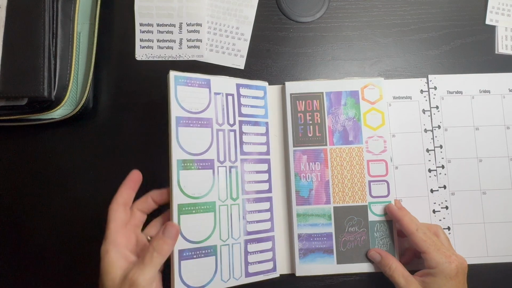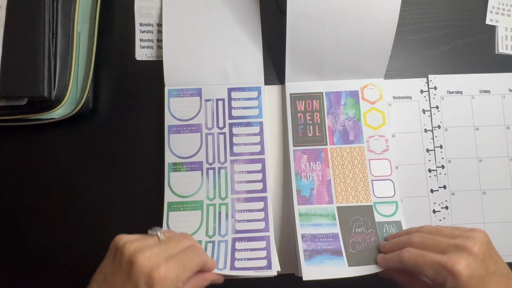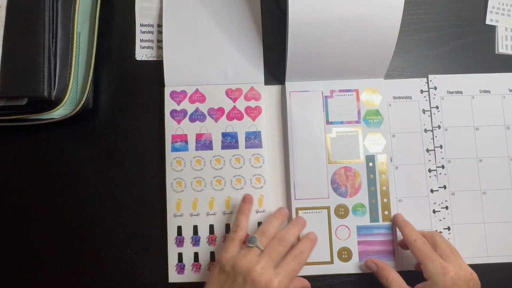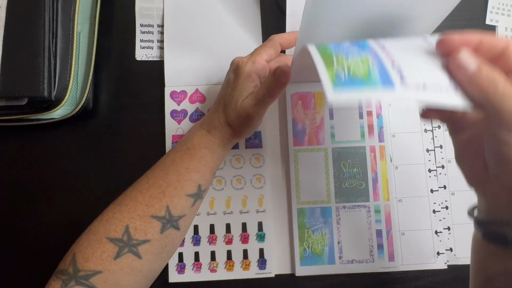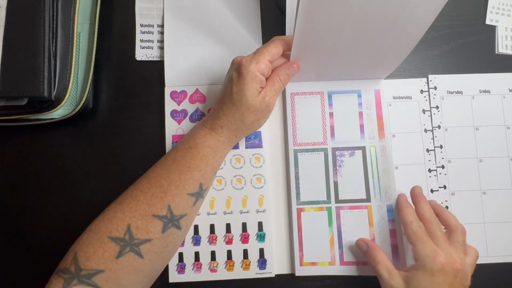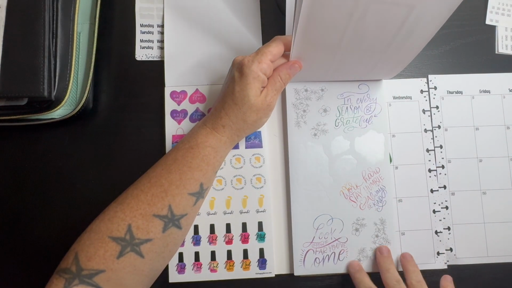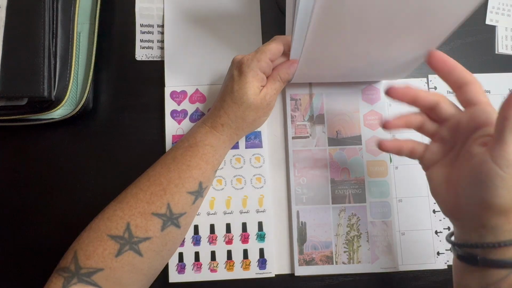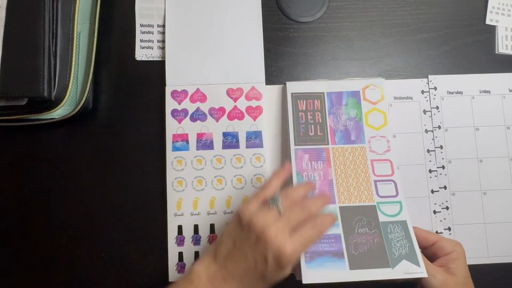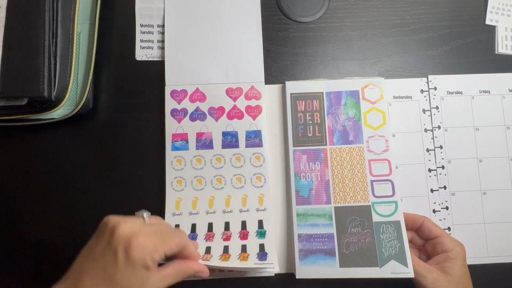So what if we just go with what's going on, because it looks like these go together and then it goes into that, and those are more of a vertical, and then we have some color. I think that would be cool.